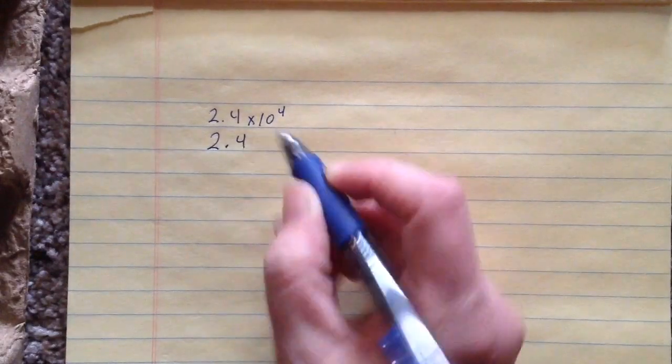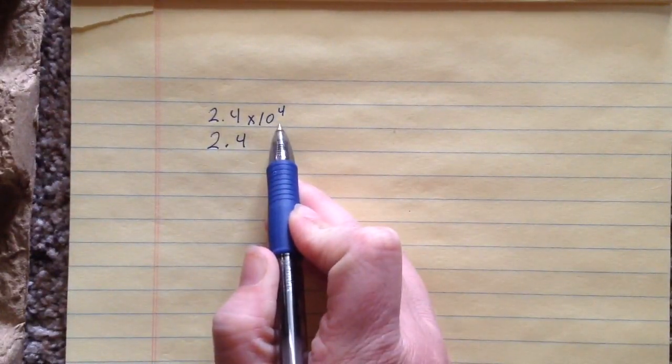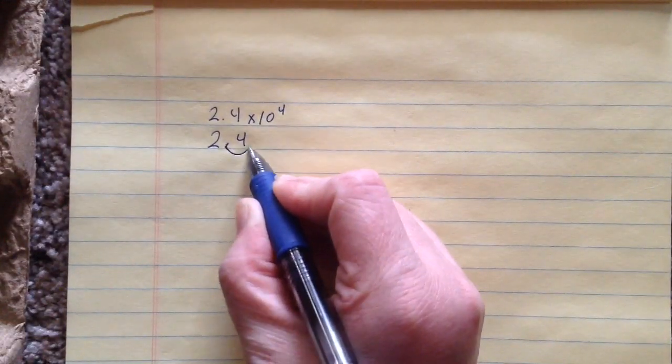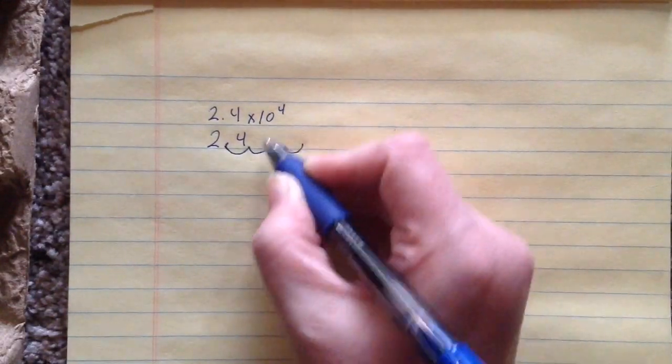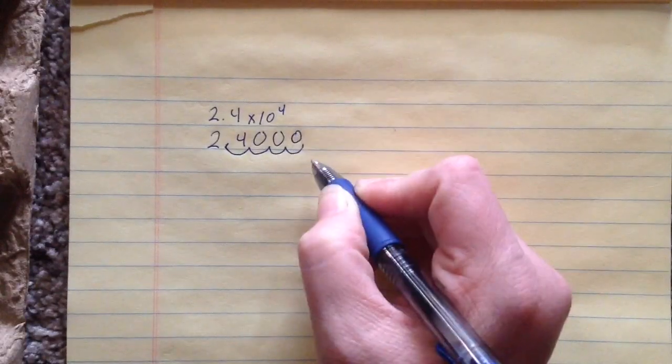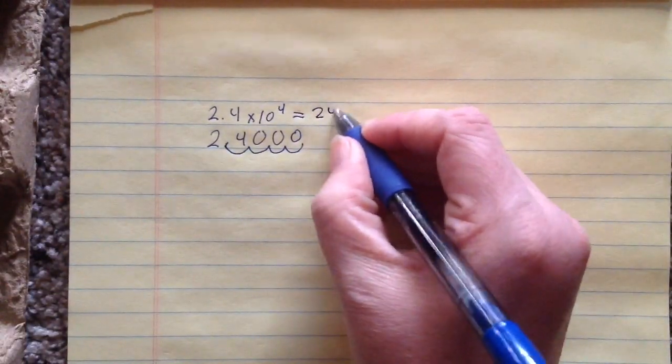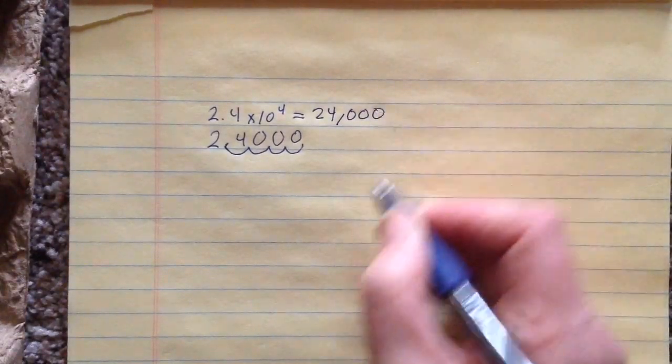So to change my number, I'm going to write it under, this is 10 to the fourth. Since this is a positive number, my decimal place moves over 4 times. In each one of those bumps, I'm going to add in a 0. So 2.4 times 10 to the fourth equals 24,000.